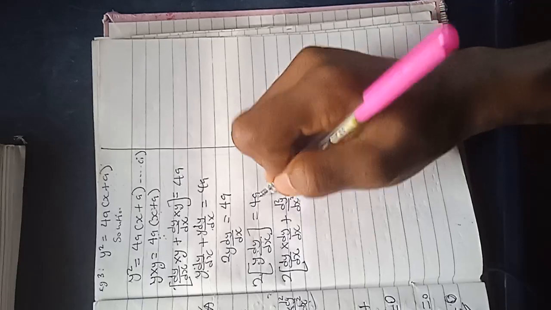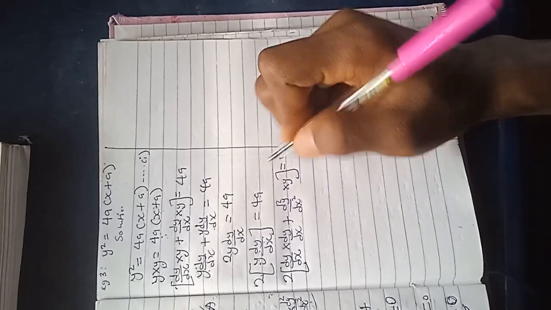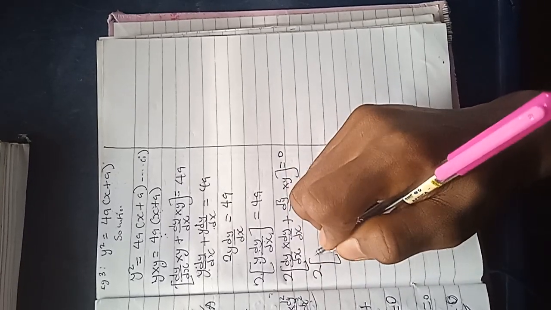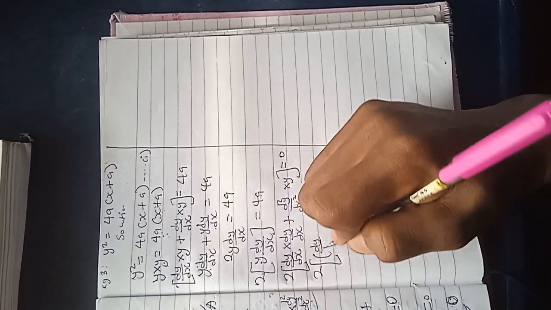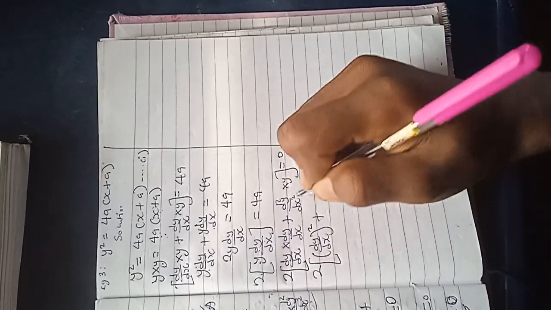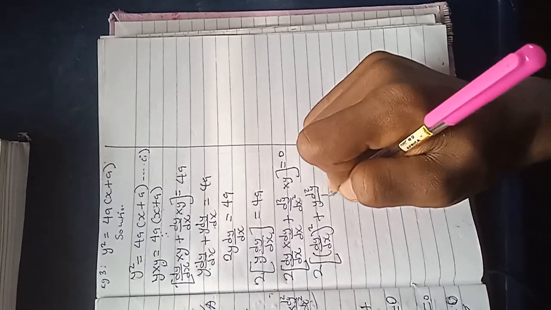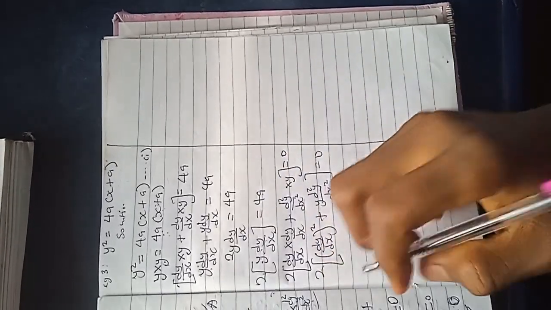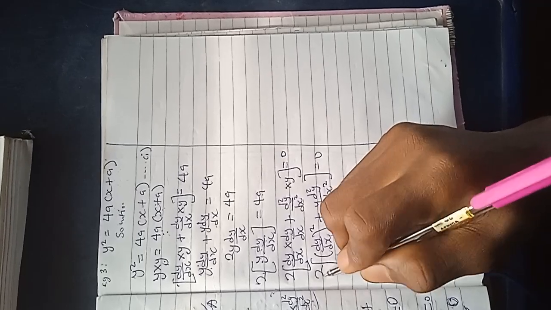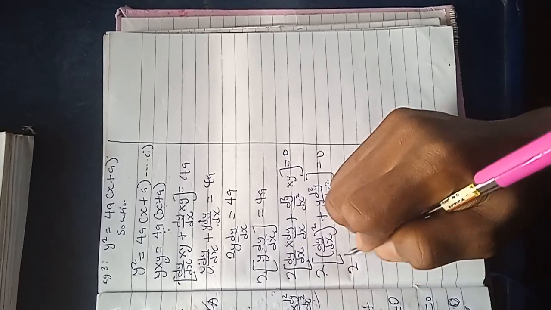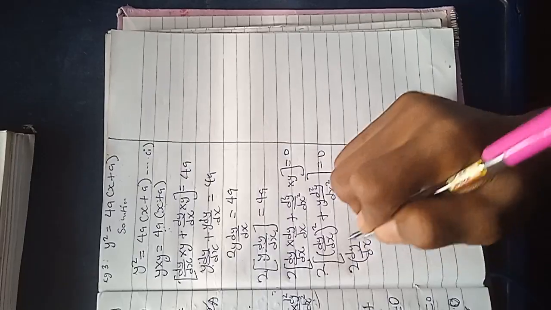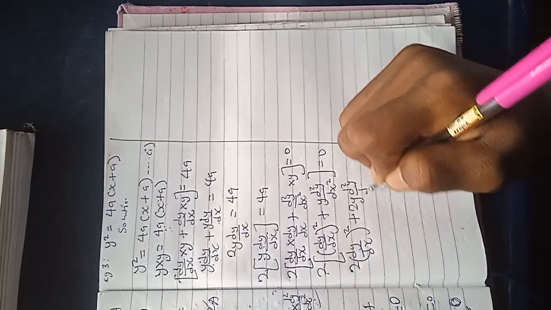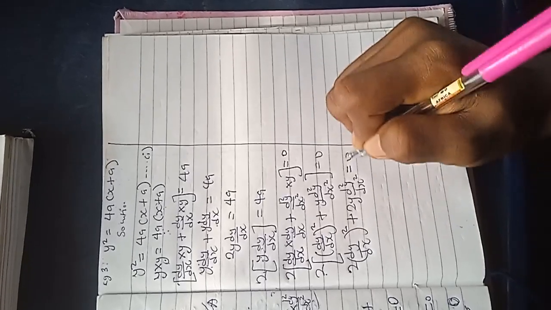which is equal to, if you differentiate 4a, it's going to give you 0. 4a is a constant. Therefore, 2 bracket dy over dx multiplying each other, we have dy over dx all squared plus y d squared y over dx squared is equal to 0. 2 multiplying, opening bracket, 2 multiplying the 2, you have 2 (dy over dx) all squared plus 2y d squared y over dx squared is equal to 0.